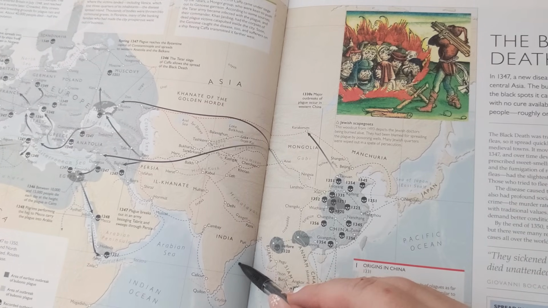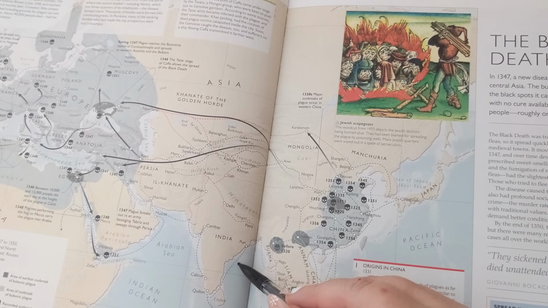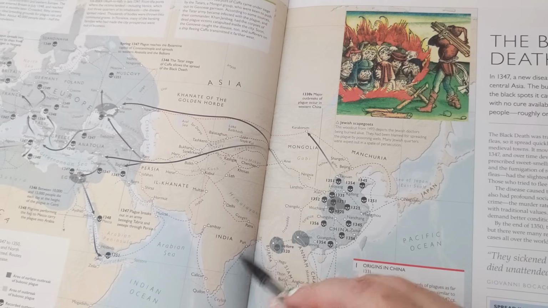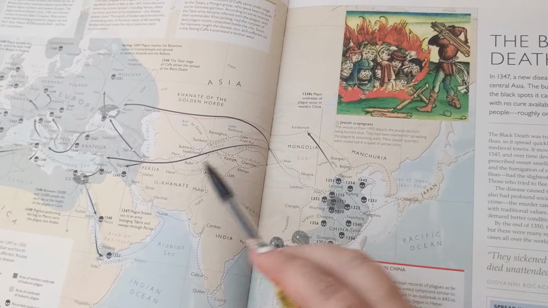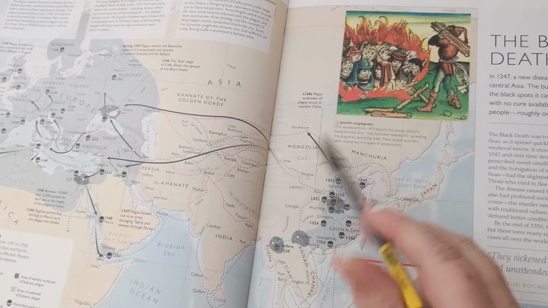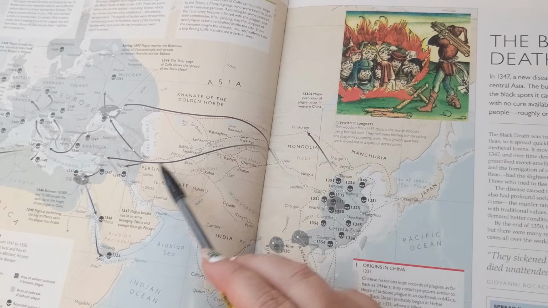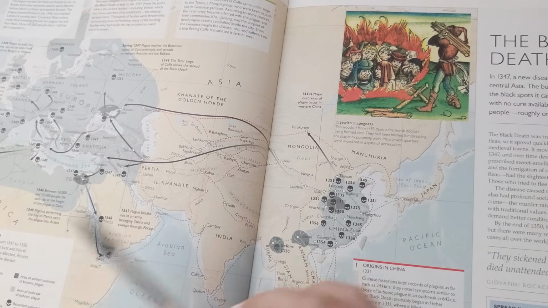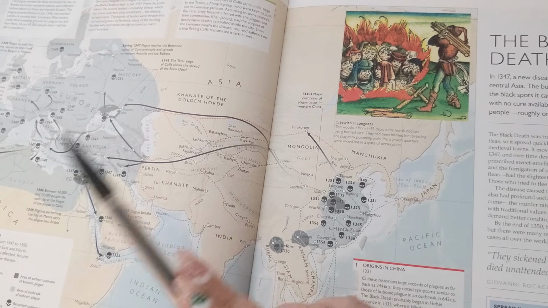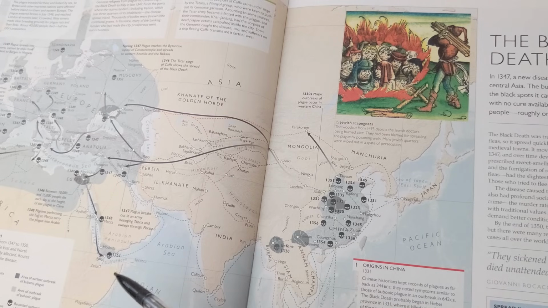These lines here, what's that? They are Arab trade routes. So all the little lines here are showing like the Silk Road and all the other trade routes that the plague just pretty much followed all the way to these major population centers we just talked about on the last page. And you know, viruses love populations.